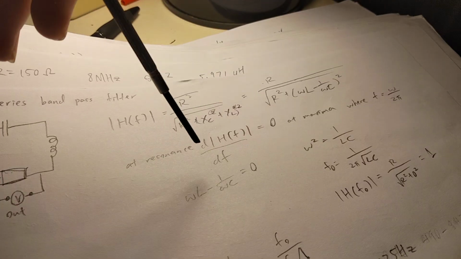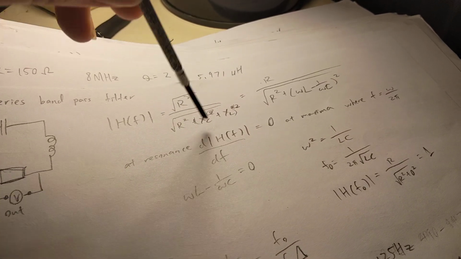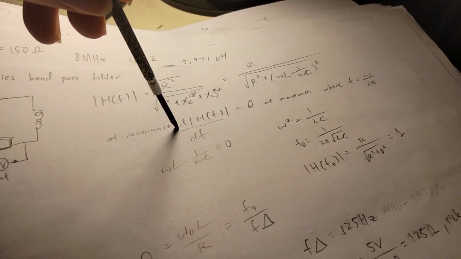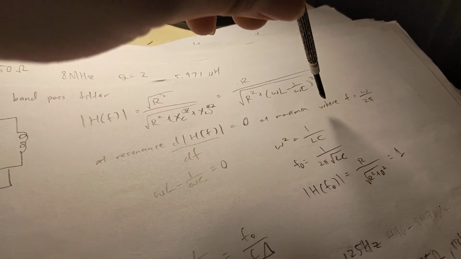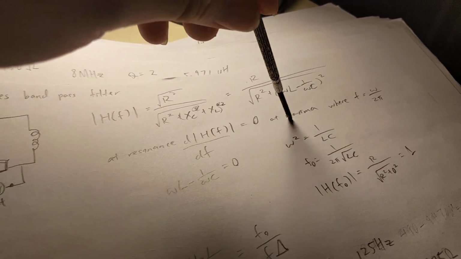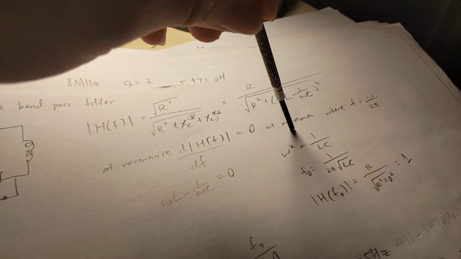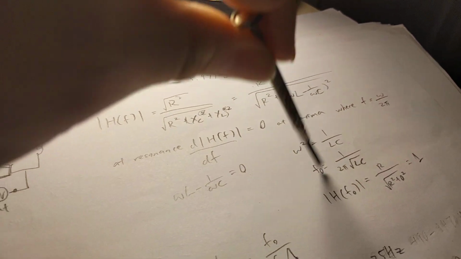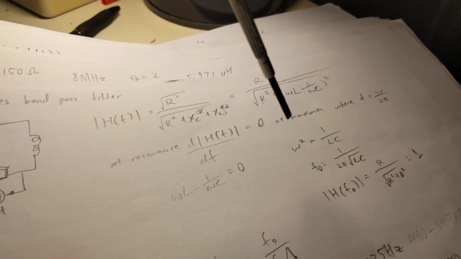If you differentiate the equation and find the maxima, you'll find that it has a maximum at the frequency of 1 over 2 pi root LC.